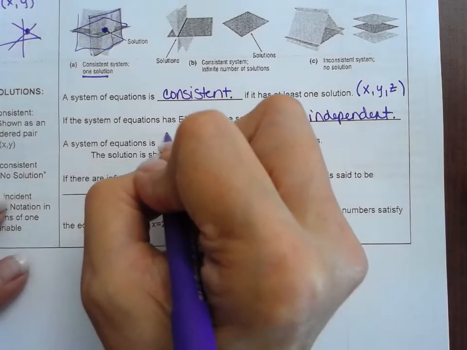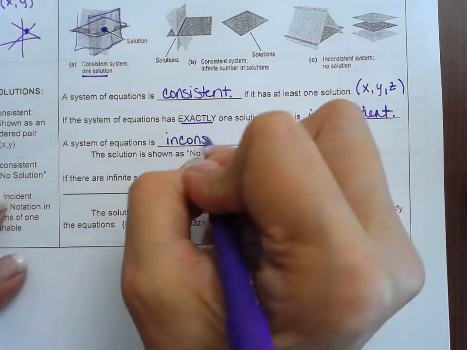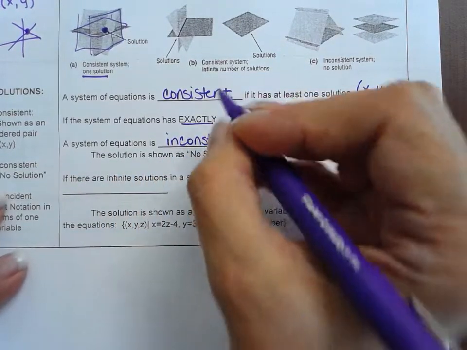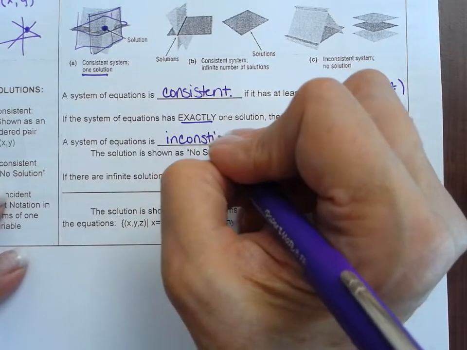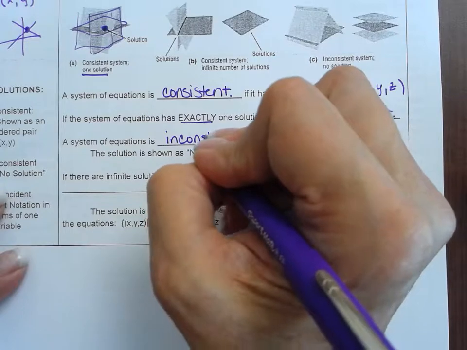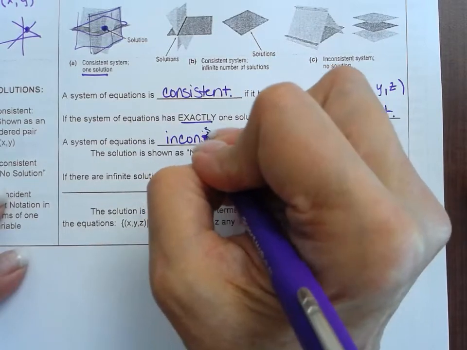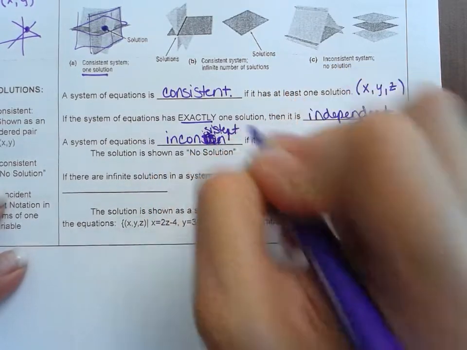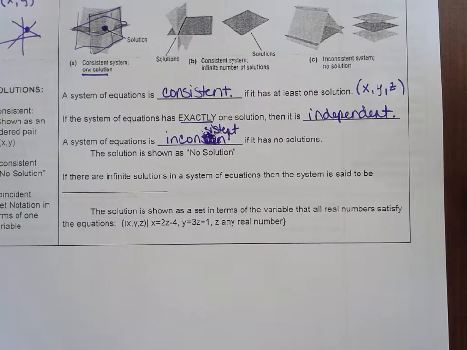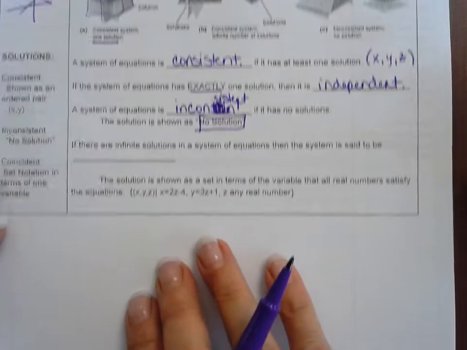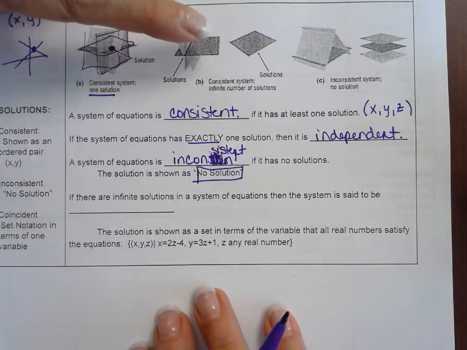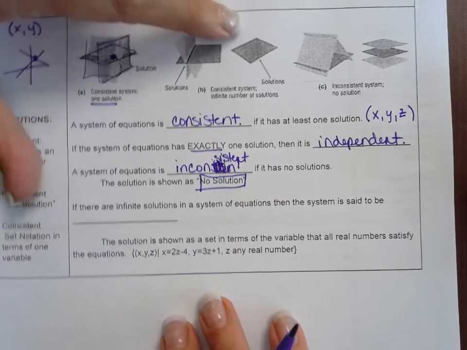If there is no solution, it's called inconsistent. And when there's no solution, you just literally write no solution. No solution is where there's no intersection point.